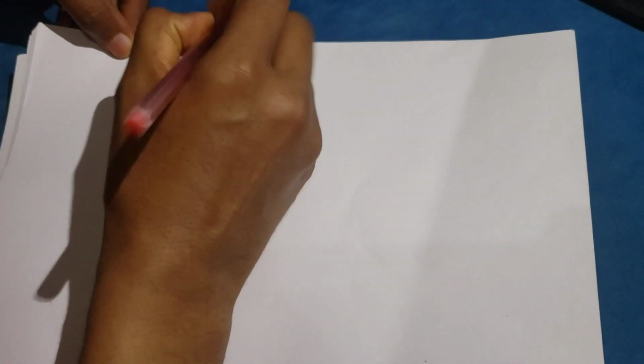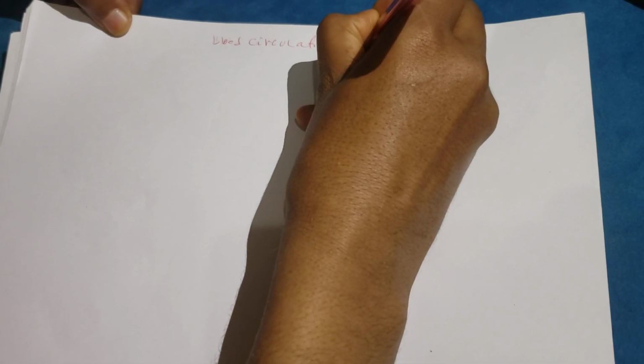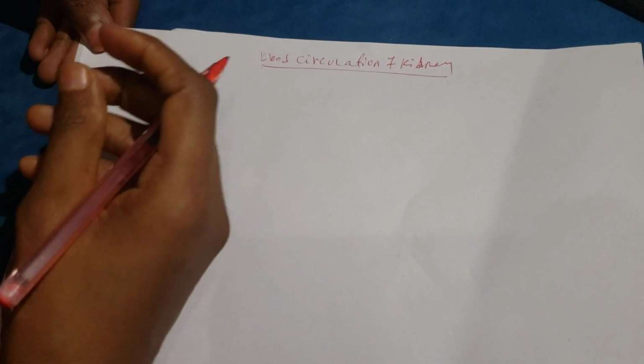So this is the blood circulation of the kidney, or arterial blood supply of the kidneys. The renal artery arises at a right angle from the abdominal aorta, and each renal artery divides into segmental arteries in each hilus. So we will start from the heart.